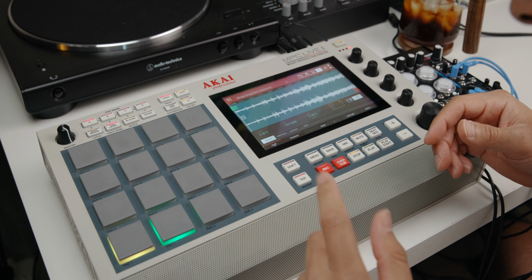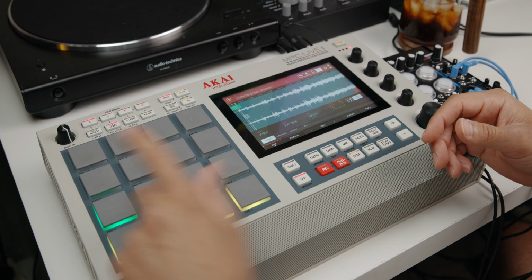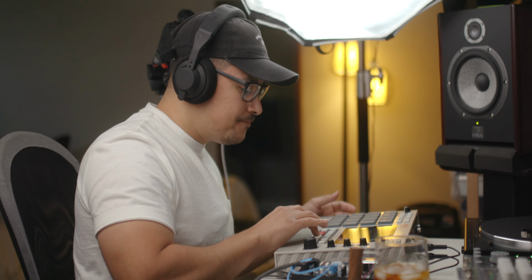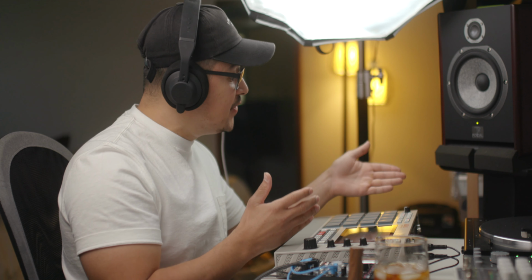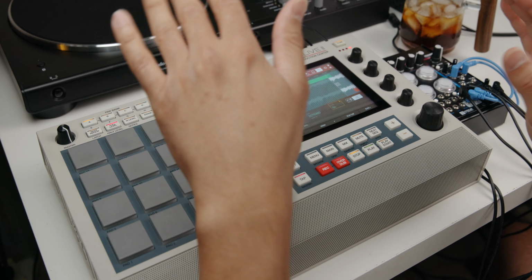1, 2, 3, 4. So there's a lot more. I filled up bank A all the way through D. There's still banks E all the way through H. So there's so much you could chop up, but I'm gonna stop right there. I'm not gonna be banking through those other ones.